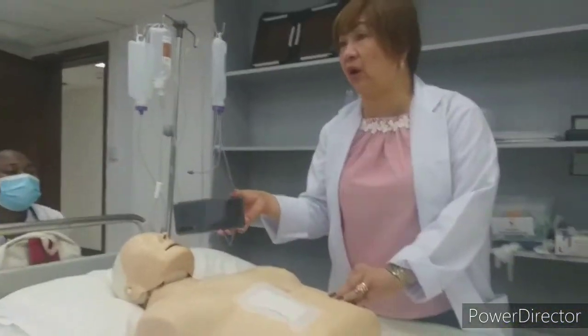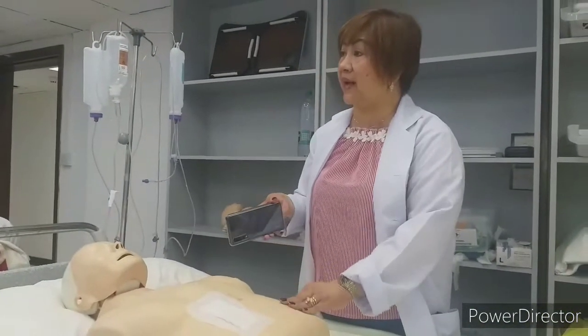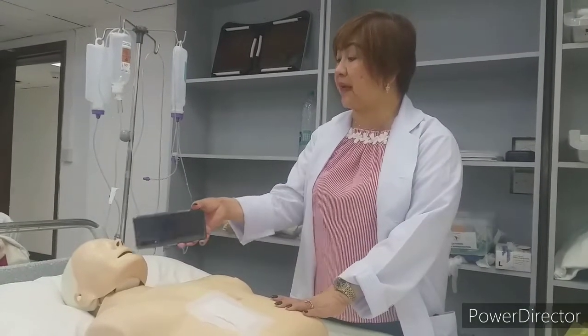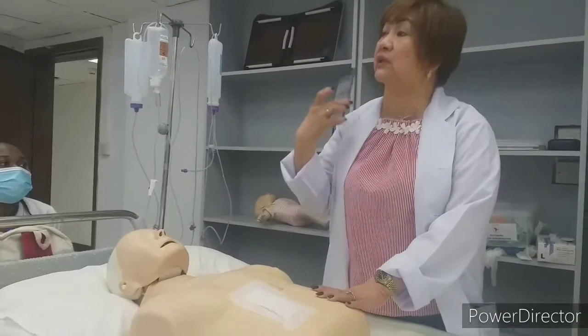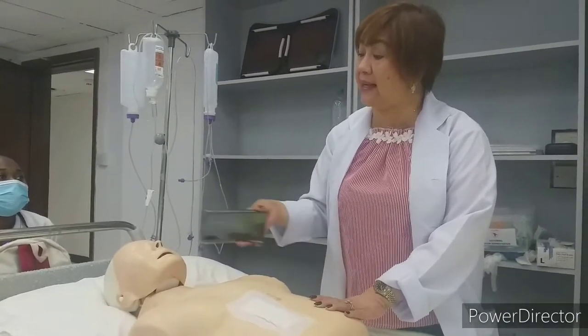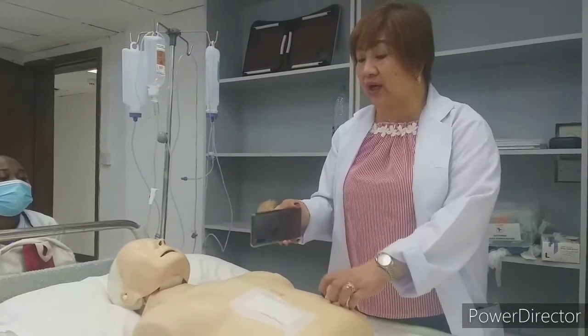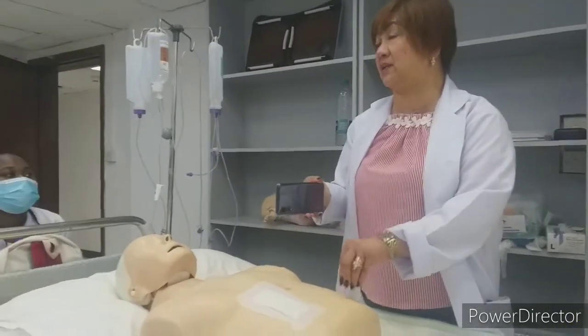Instead of giving your feeding by the NGT, you are giving by the peg. This peg is being given because the patient, though there is an NGT, continues to vomit. Not tolerating even with NGT. So the doctor will just advise the patient to have a peg tube.